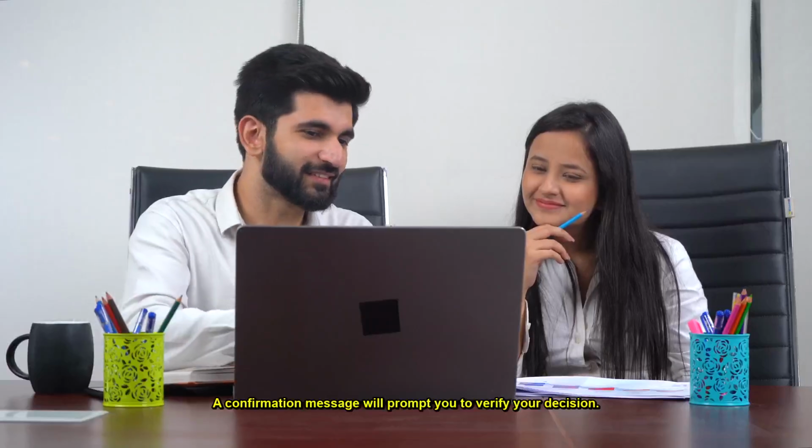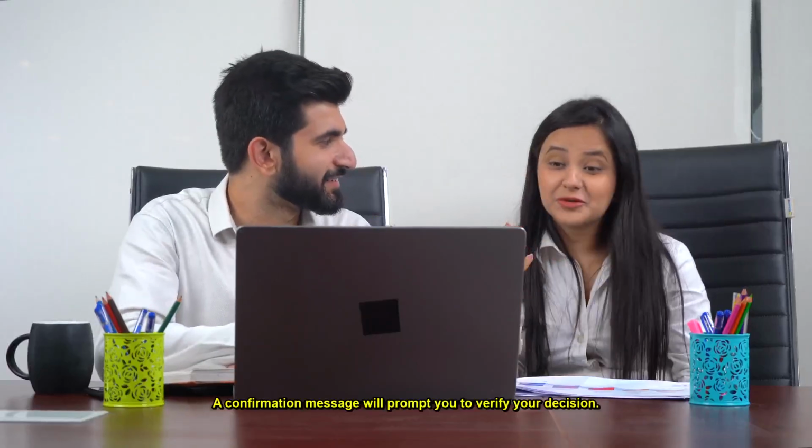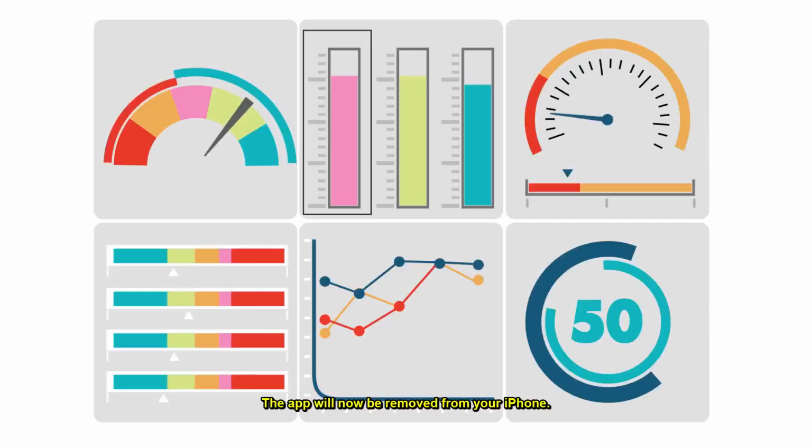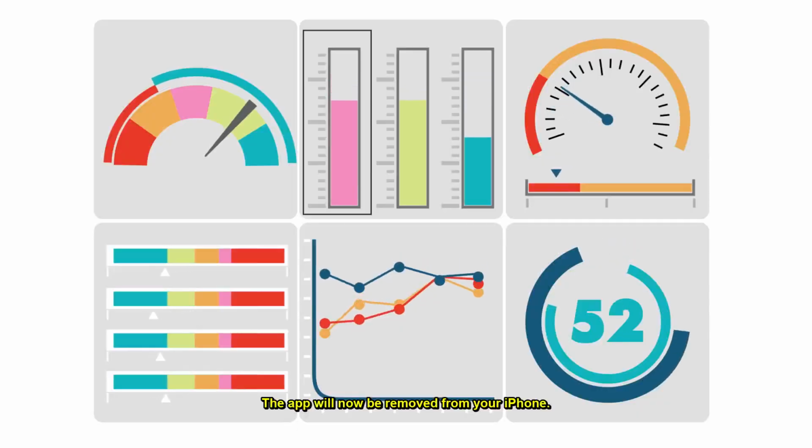A confirmation message will prompt you to verify your decision. Tap Delete to complete the process. The app will now be removed from your iPhone.